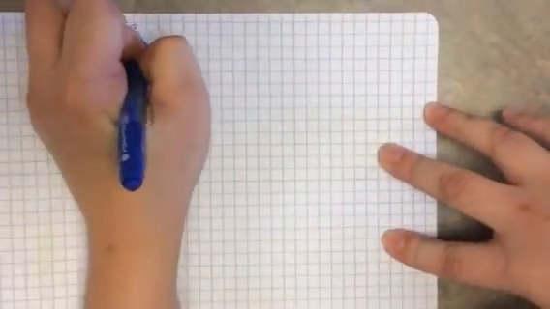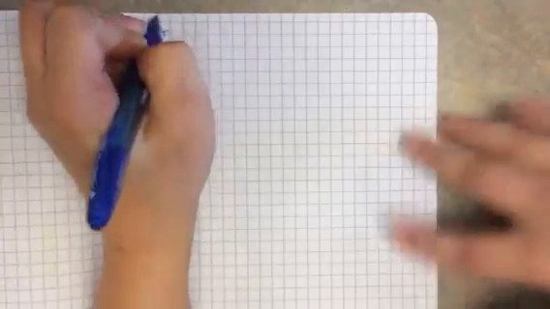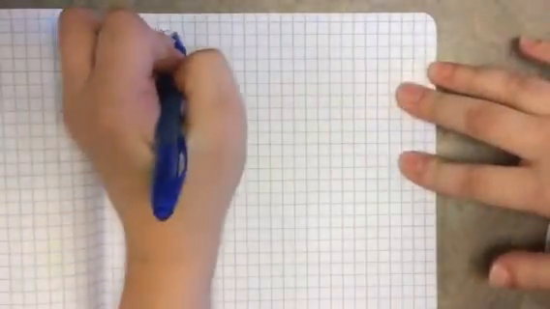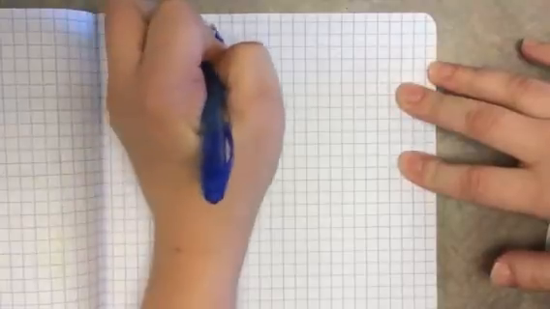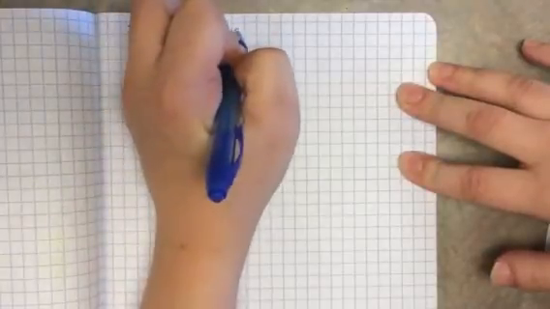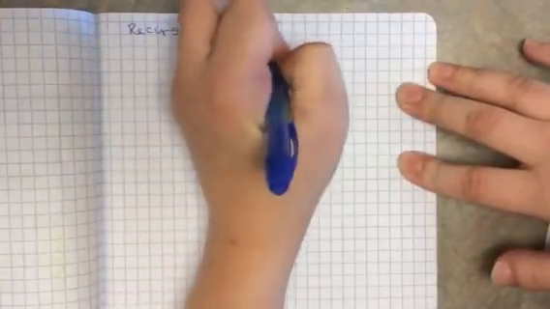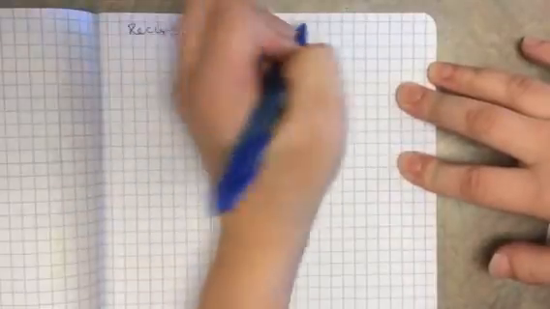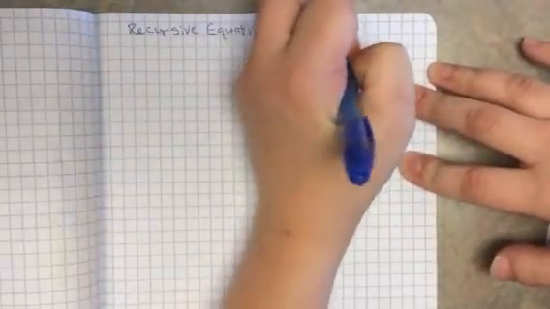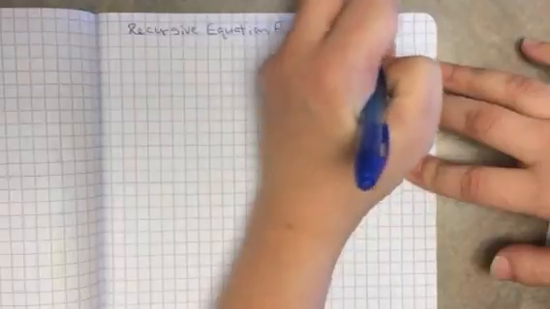Recursive equation function notation. What is the format? Correct. Official, formal format for it. So, recursive equation. Is this on page 9 or page 10? Page 10. Notation.